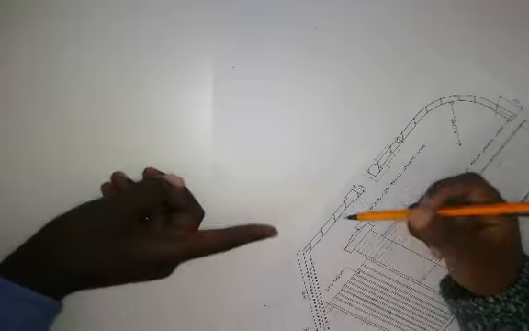Okay, you must check them. So before you do anything with a drawing, you need to check for these things, just to make sure that there are no missing dimensions. So it's very important to check your drawing. So check these dimensions here.